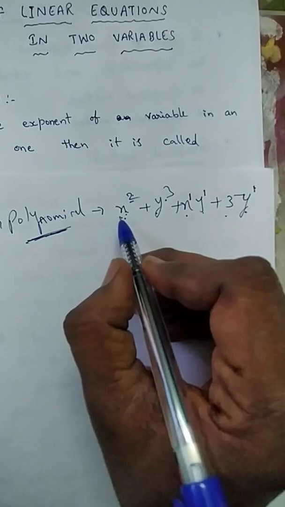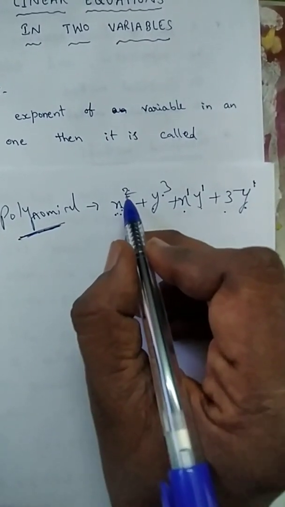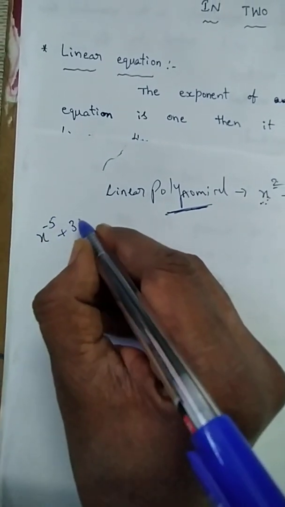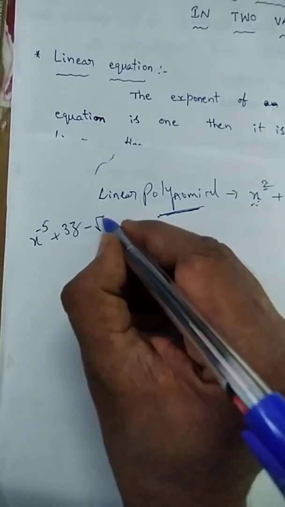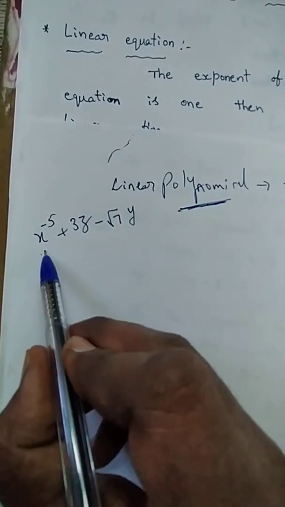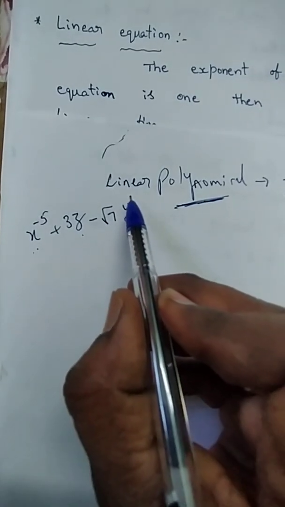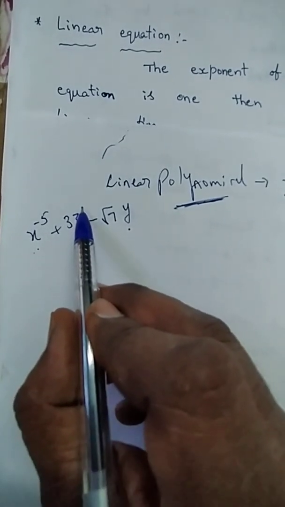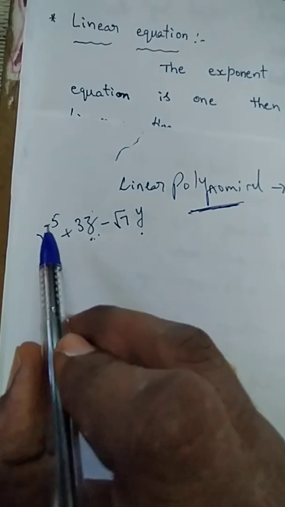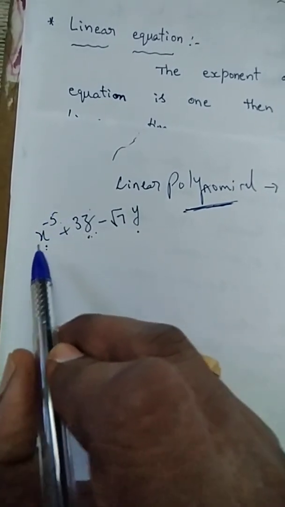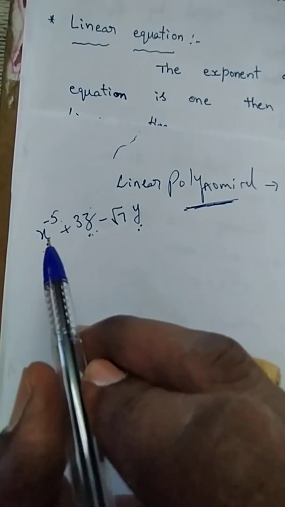If the exponents of the variable are negative integers, or something like root 3 by 2, then it is not a polynomial. For example, we are taking x to the power of -5 plus 3z minus root 7y. It is not a polynomial. Why? Because in this expression we have three different variables: x, z, and y. The exponent of the variable y is 1, a positive integer, no problem at all. Here the variable is z, it also has a positive integer exponent. Here the variable is x, but the exponent should be a non-negative integer, and it is a negative integer. So you can't say it is a polynomial. It is just an algebraic expression.